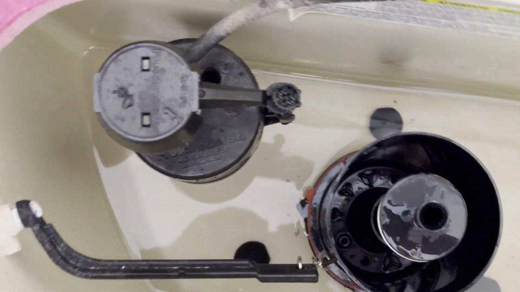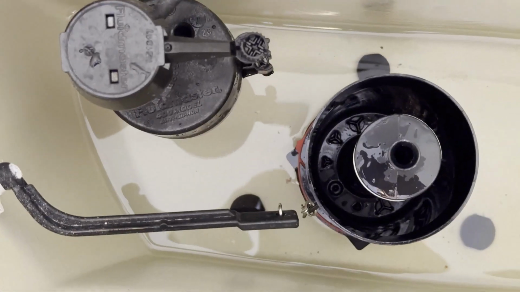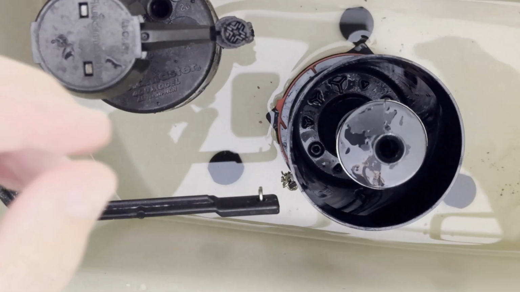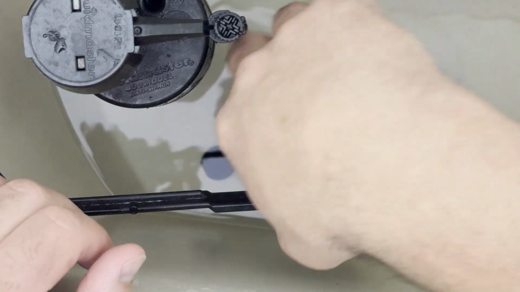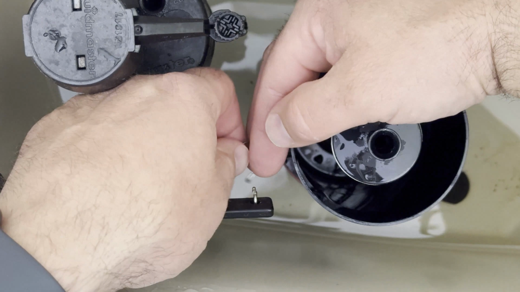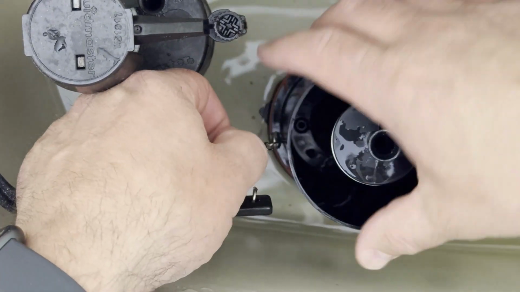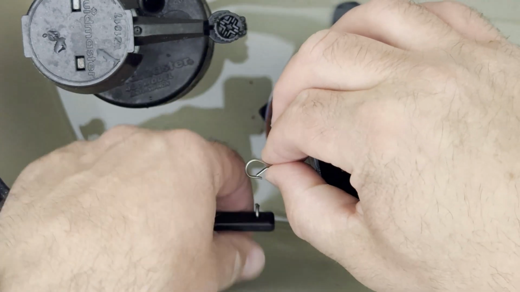Now I've got to try and reattach that flipping chain, which is always a huge pain in the butt. Sorry about the camera flopping all over the place. But I had to reposition this camera, because I'm definitely going to need two hands to be able to do this. There we go. Like to fumble around. Here's another situation where having big man hands is definitely not an advantage.